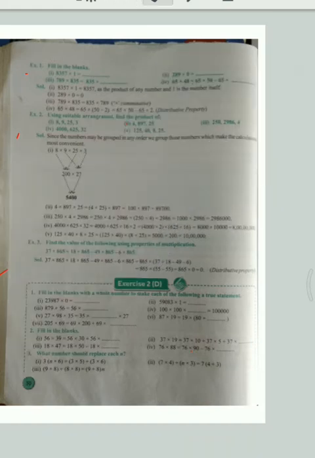Now come to the next point: using suitable arrangement, find the product of the numbers. Here you need to find the easiest number to multiply with, so that you will get the answer easily. The concept is you need to find the answer easily, no need to panic.